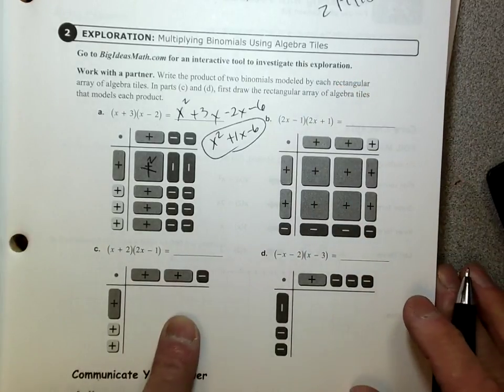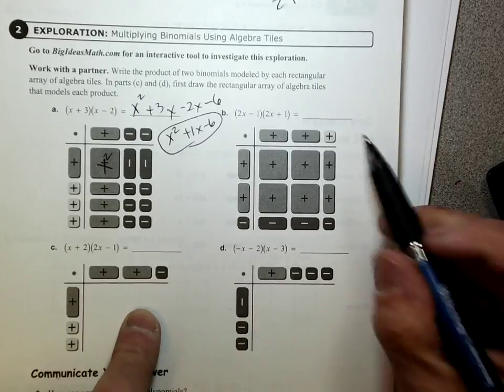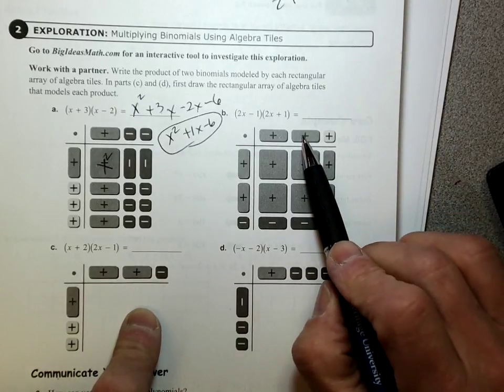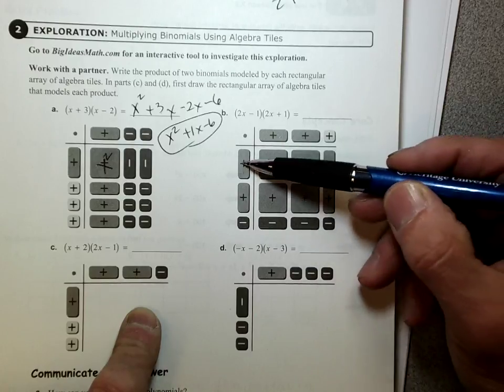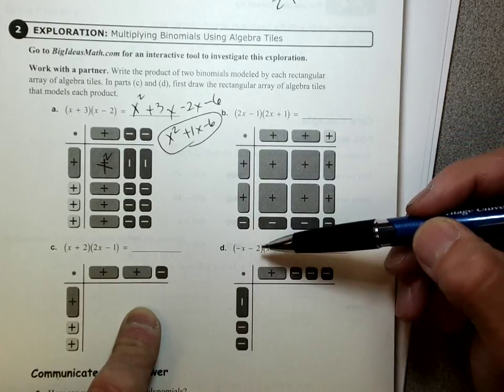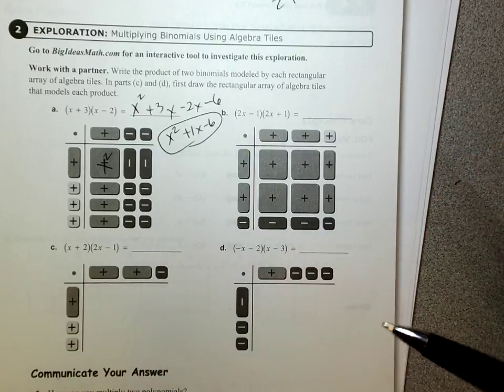Okay, next one's the same way. We have 1, 2 x's plus 1. See the 1, 2 x's plus 1? We've got the 1, 2 x's minus 1. And then we just fill in the area.